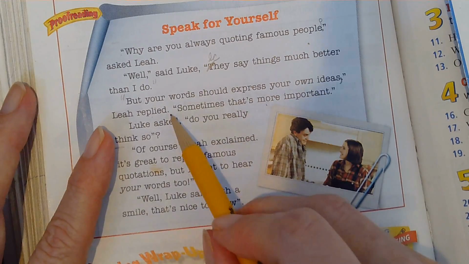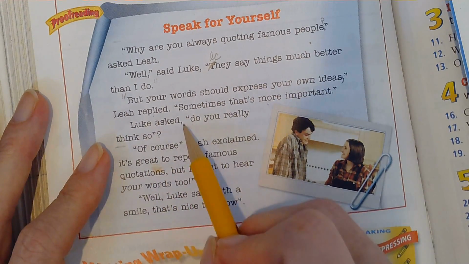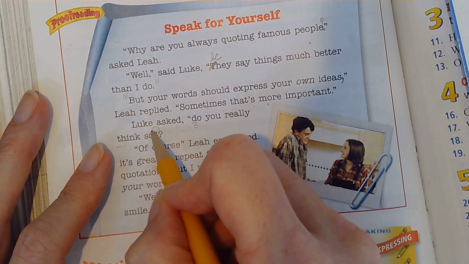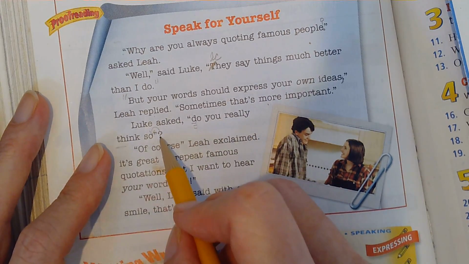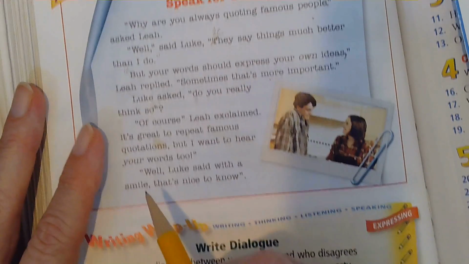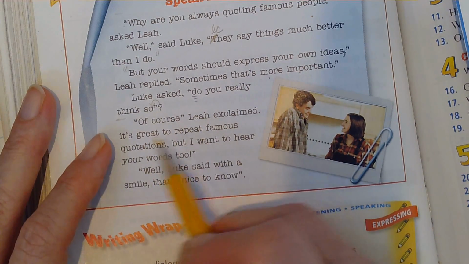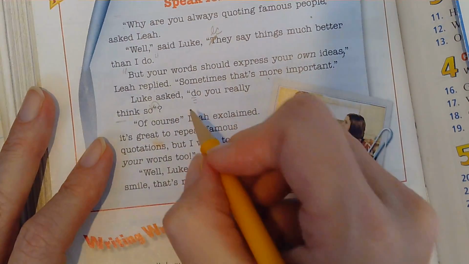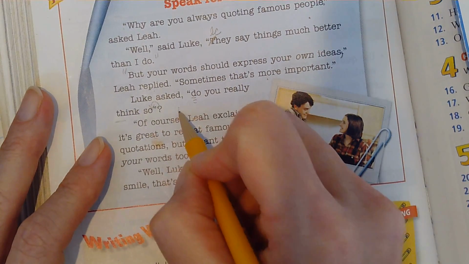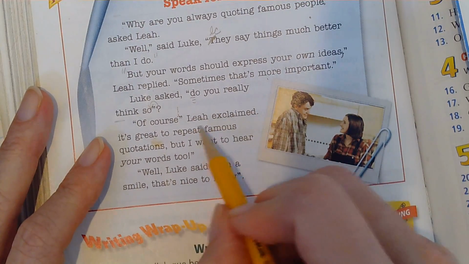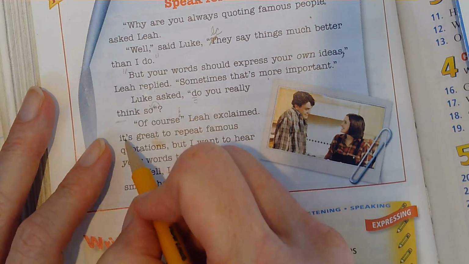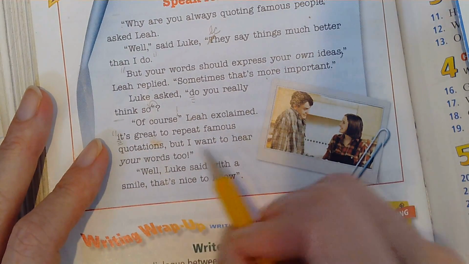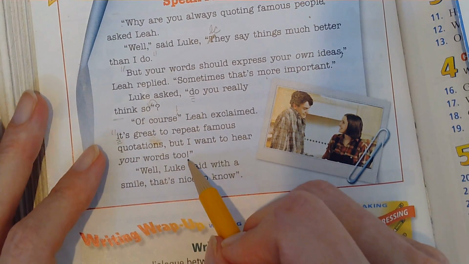Sometimes that's more important. Okay? That's good because that was 2 separate sentences. Luke asked, comma, capitalize here, do you really think so? This should be inside the quote. Your punctuation is inside the quote. Of course, Leah exclaimed. It's great to repeat famous quotations, but I want to hear your words too. All right, she's exclaiming, so let's put an exclamation point there. Of course, Leah exclaimed. Period. All right. It's capital quotation. It's great to repeat famous quotations, but I want to hear your words too.